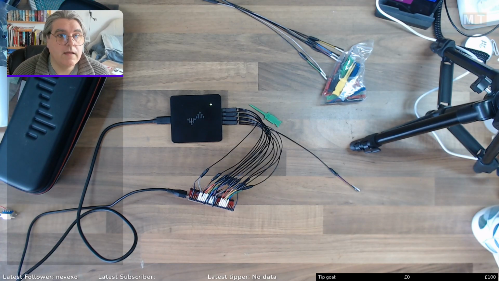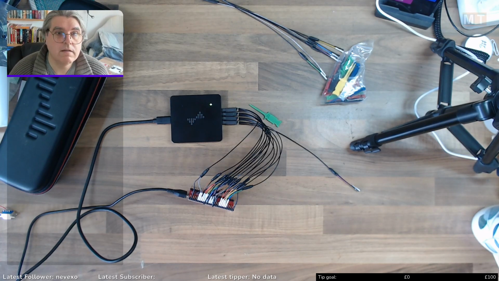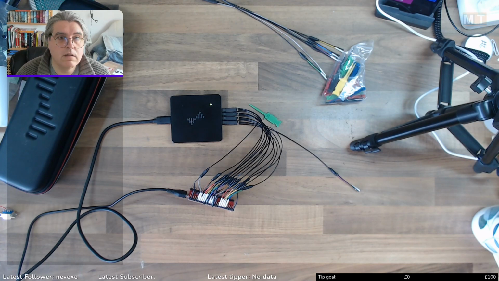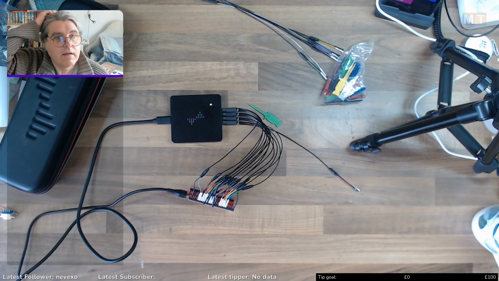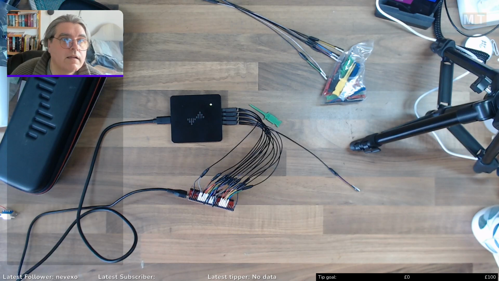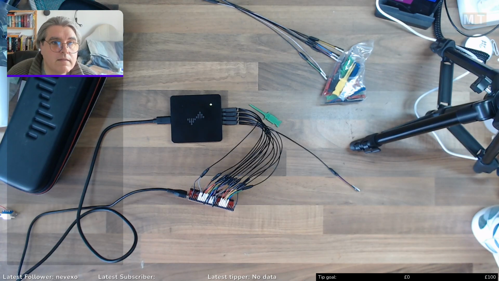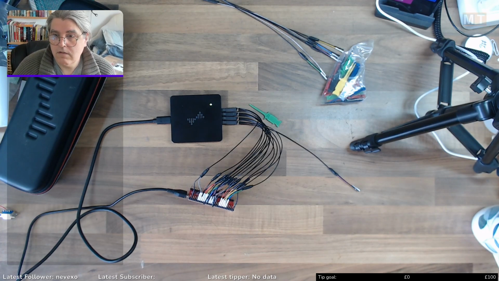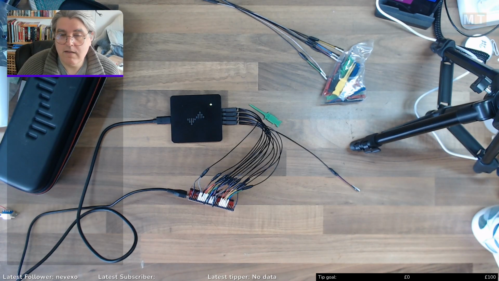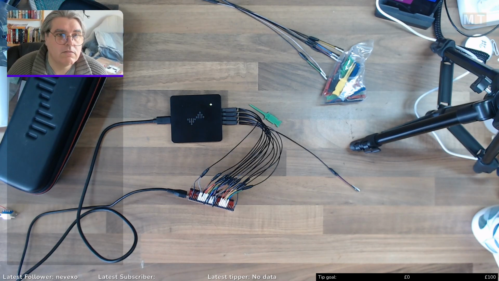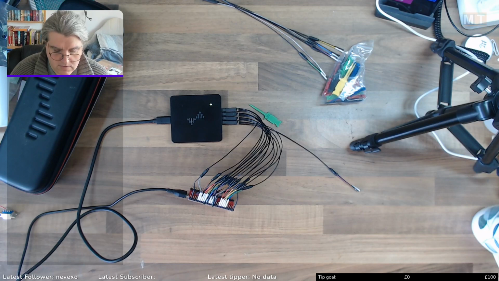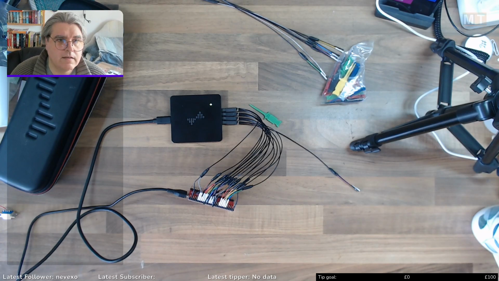Then it should be A0, A1, and yeah, A2, of course. Then I've got write then read, write then read. Right, that looks like it was doing a read cycle then.